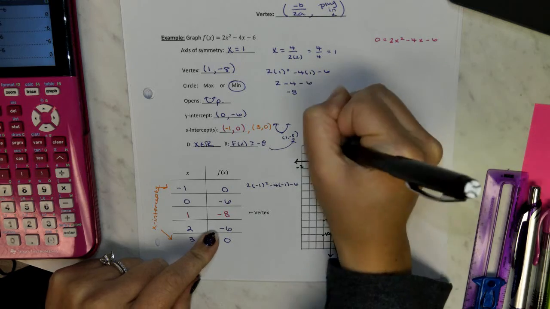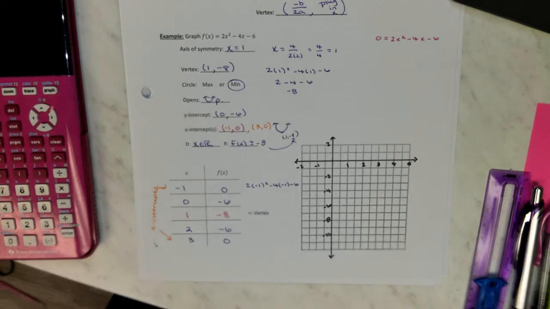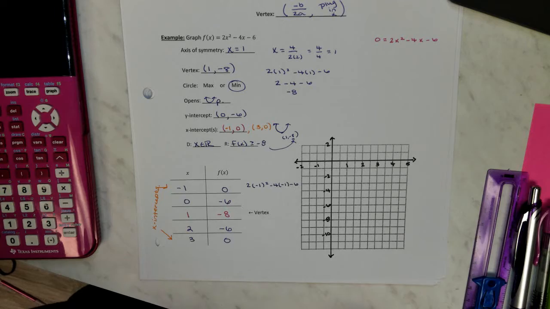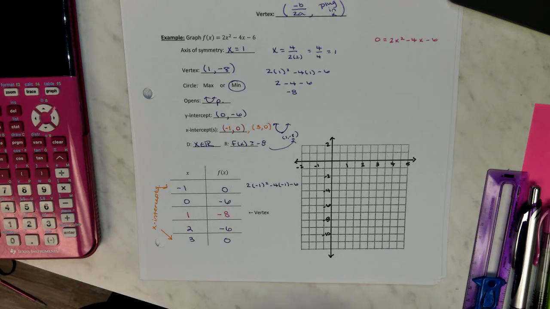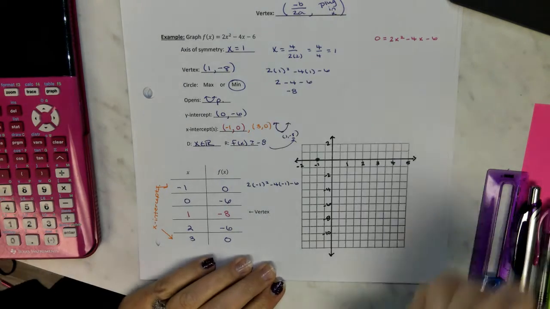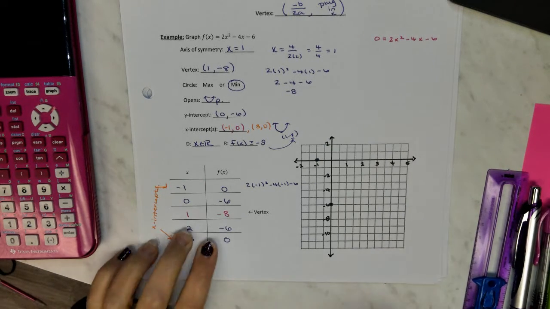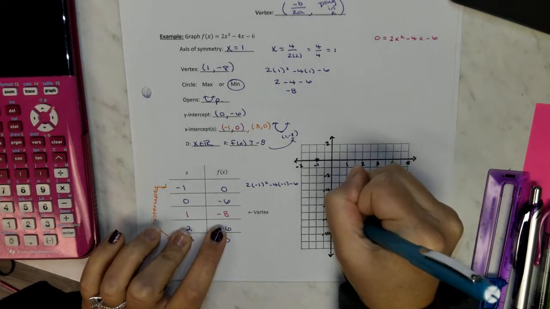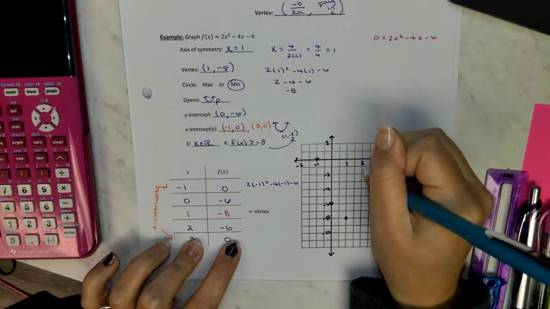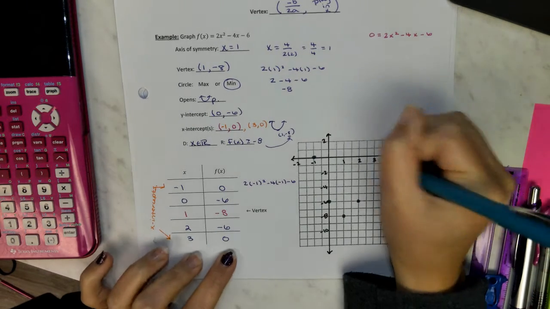And I'll have plenty of space. Alright. Now, when I go to plot these, -1 is at 0. I plot that point here. 0 is at -6. I plot that there. 1 is at -8. 2 is at -6. And 3 is at 0.